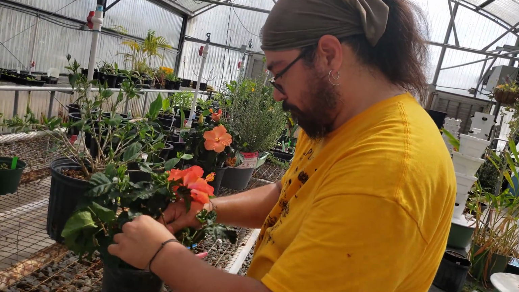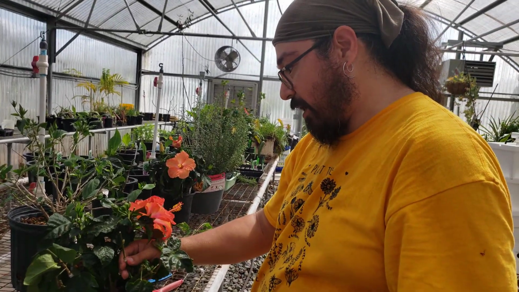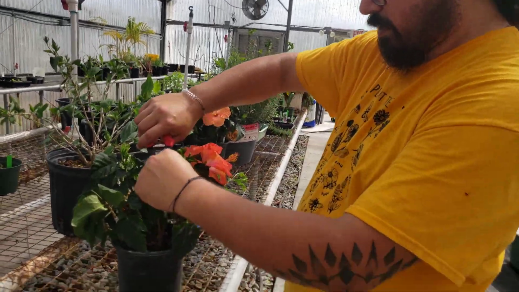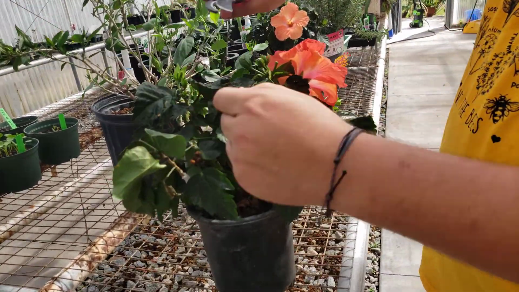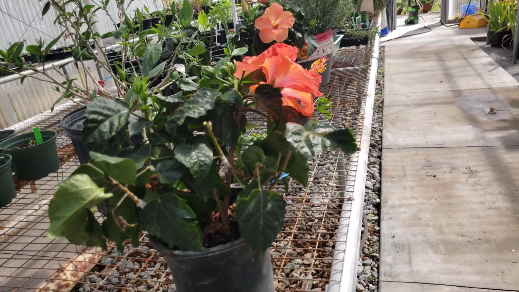And that's it. Make sure it's nice and tight. You don't want any air gaps, it'll dry out. It'll make it harder for it to succeed. And then I'm just going to, for myself, cut it here a little bit above the node. And we'll check back in a few weeks, see how it did.